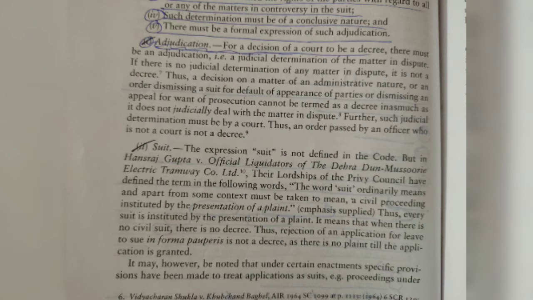And one thing has to be kept in mind, that if anyone orders something, and that figure is not a judicial body, that will not be considered as an adjudication. So moving on to the second essential element, that is suit.